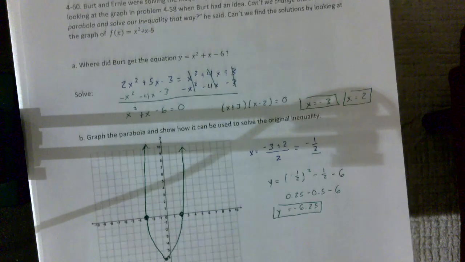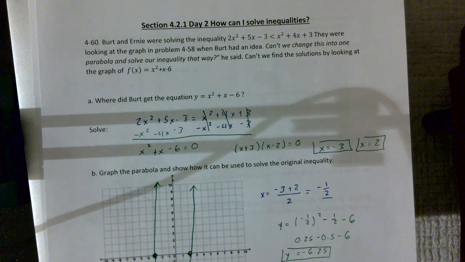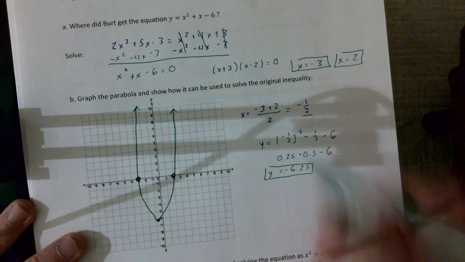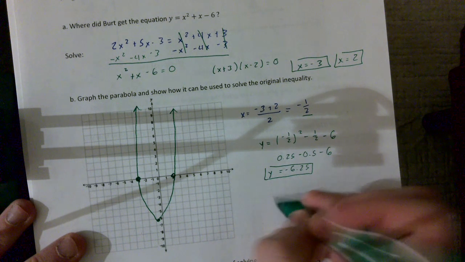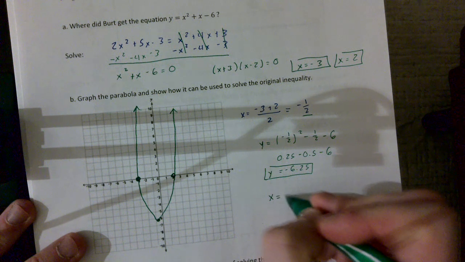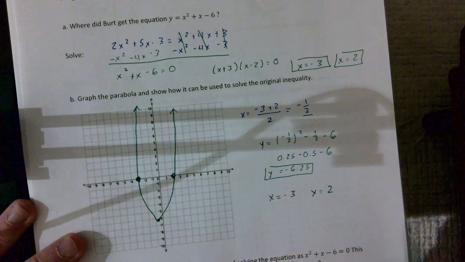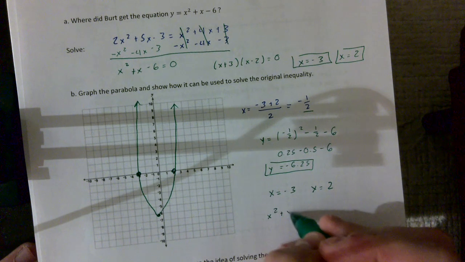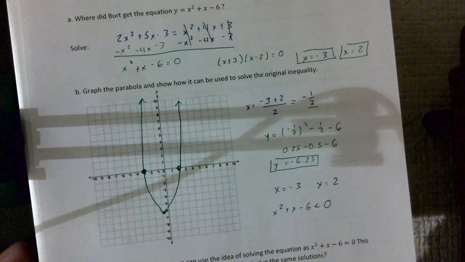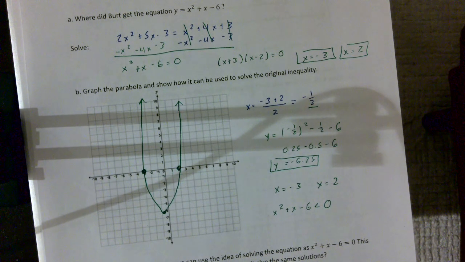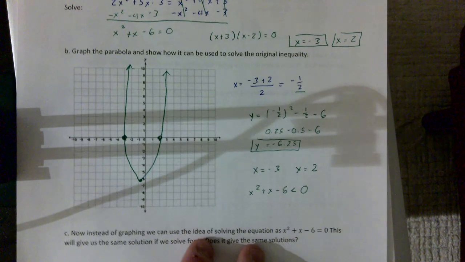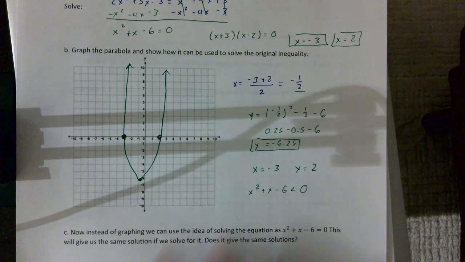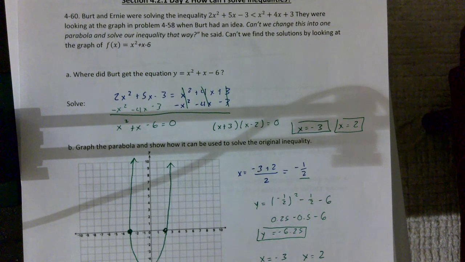The inequality that we solved originally had a less than sign. So when we solve for it, we set it equal, and we end up with the solutions of both -3 and +2. Now, looking at this problem as a whole, from the original x squared plus x minus 6 is less than 0, we're going to test a point. That x squared plus x minus 6 was taken from the original problem at the top, 2x squared plus 5x minus 3 is less than x squared plus 4x plus 3.